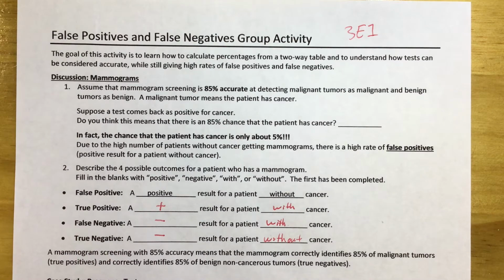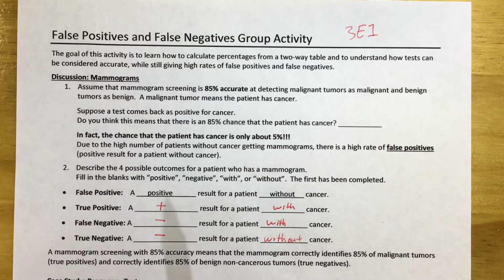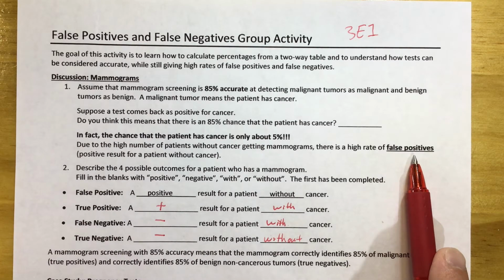When these tests are done, because a mammogram is just a normal test that's done to women across the country, right? When that test is done, there's a lot of women who don't have malignant tumors. They don't have the actual cancer in there. So because there's so many that should test negative, there ends up being this high probability of getting false positives.